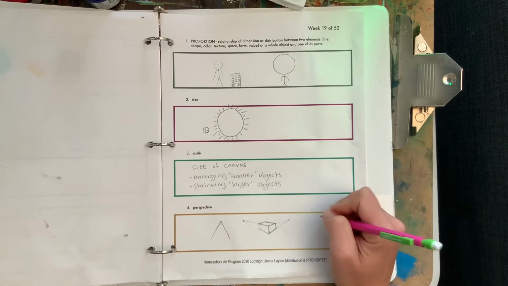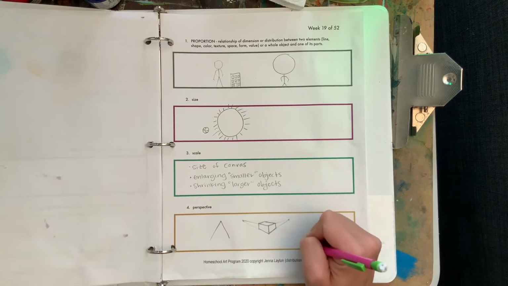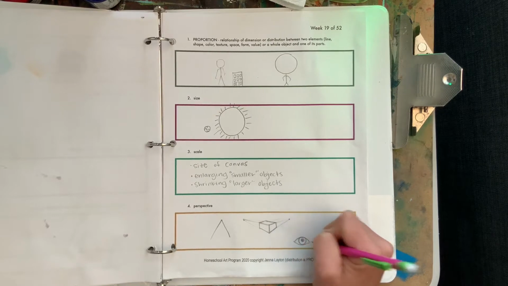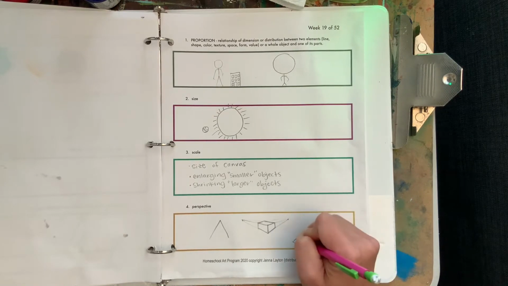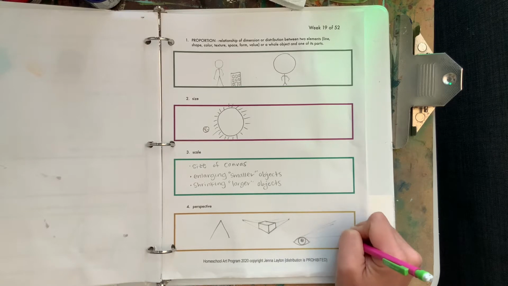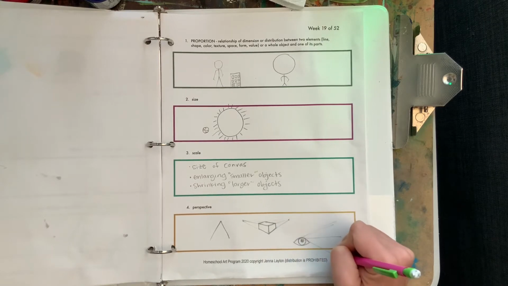So your perspective can be lower. What is the viewer's perspective? Are you looking up? Are you looking straight? Or are you looking down on something?